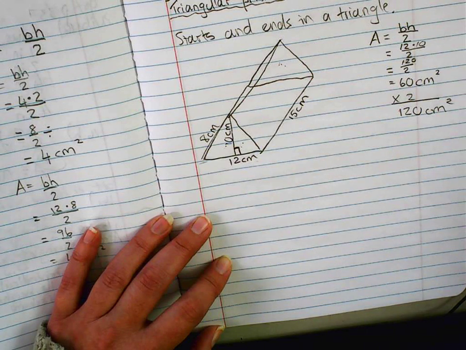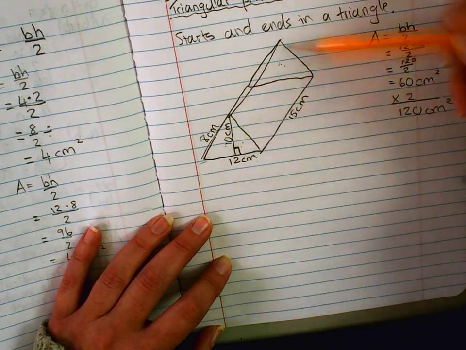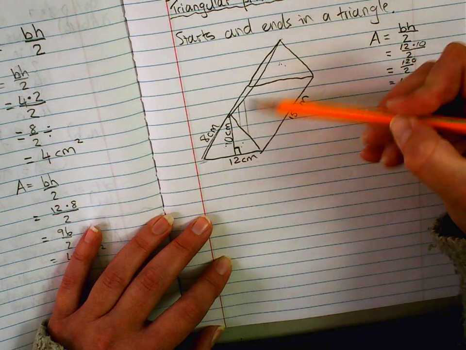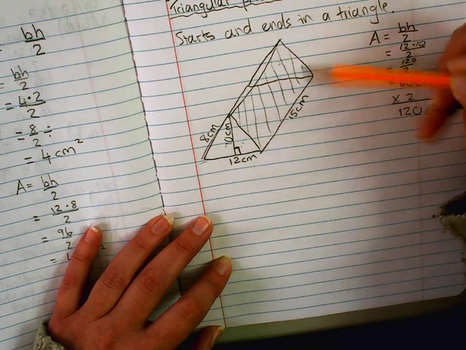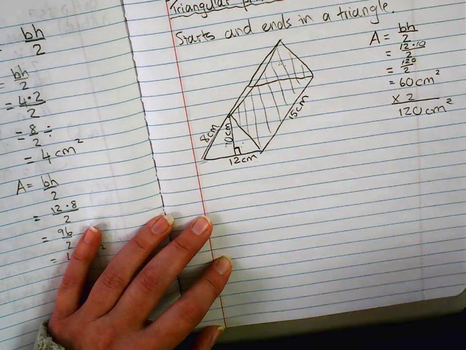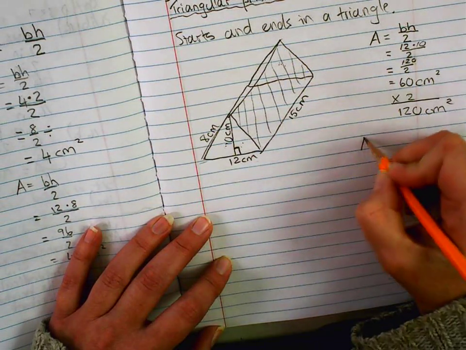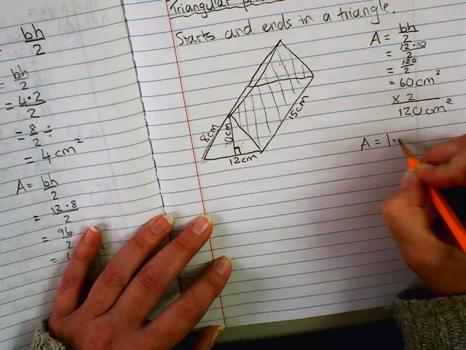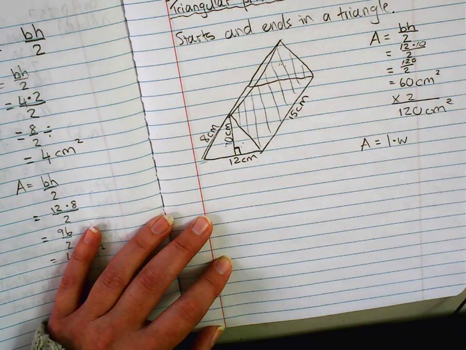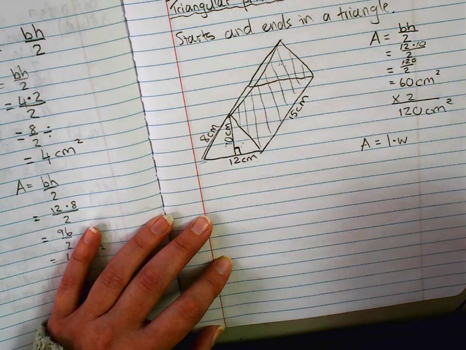So now I want to show you this side's rectangle. I'm going to just shade it quickly. Okay? And I'm going to take this rectangle and work out its area. Now, the area formula for a rectangle is length times width, which is really easy.